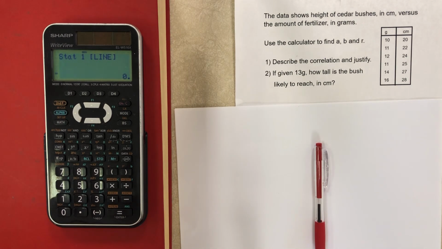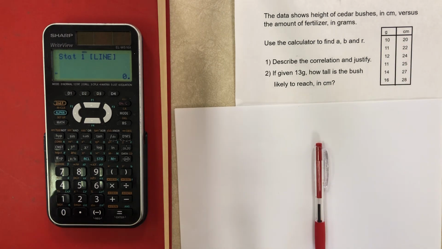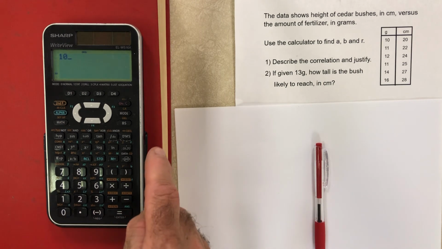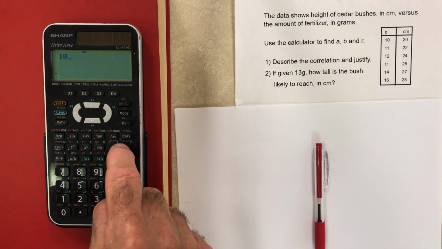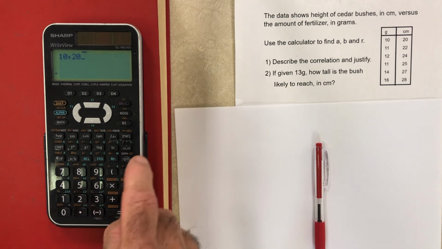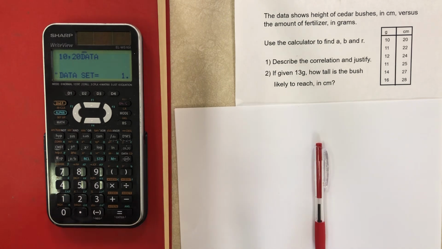Now we have to enter the X and Y coordinates of our points. I have 6 points here. The X's are in grams, the Y's are in centimeters, and I'm going to start entering them. So I put 10, and then I press the XY key, and then I put the Y coordinate, which is 20, and I press the data key. And it tells me data set equals 1, which means I have entered 1 point. I'm going to do that 5 more times.